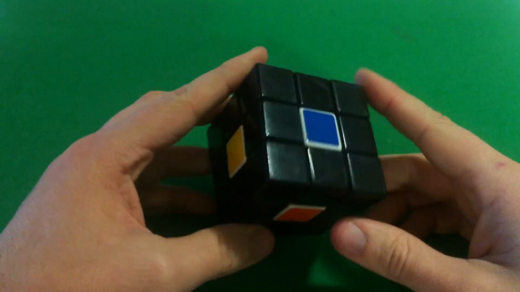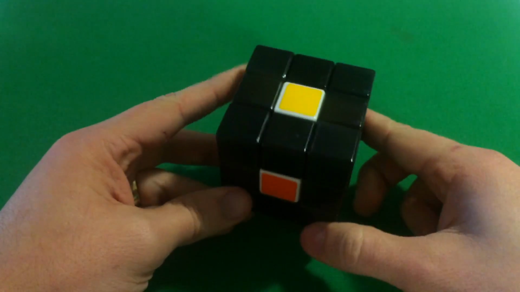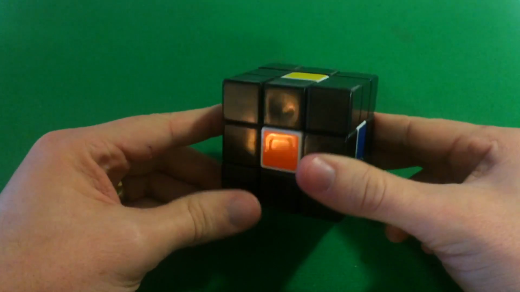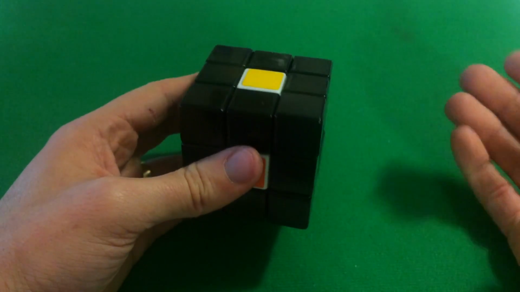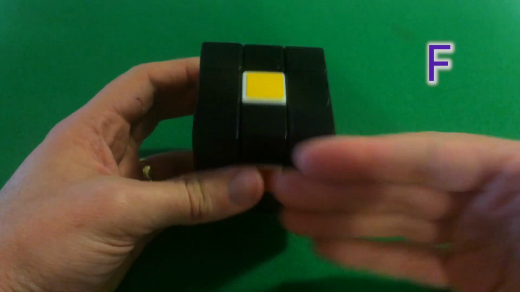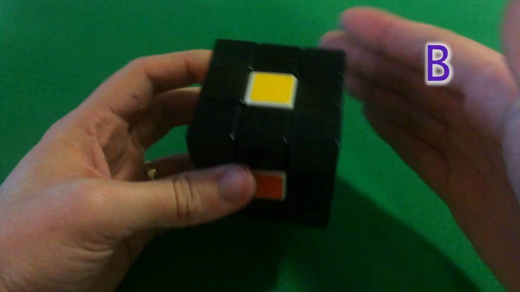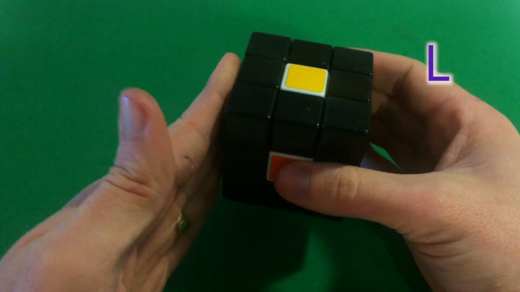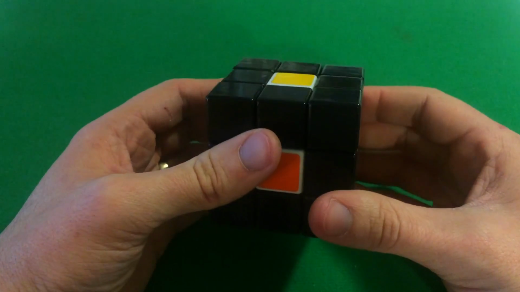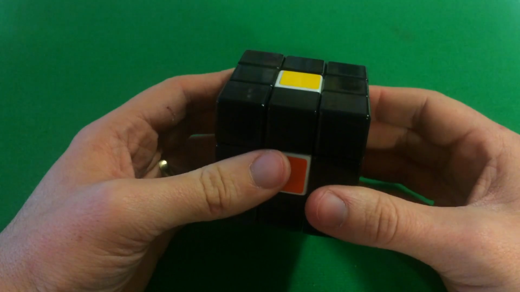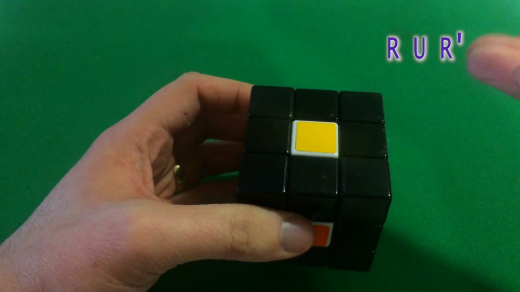Now, before we can get to the fun part, we gotta learn the language of Rubik's Cube solving, the notation. First, the Rubik's Cube has 6 sides. F for front, B for back, R for right, L for left, U for up, and D for down. Cube moves called algorithms are written kind of like this.